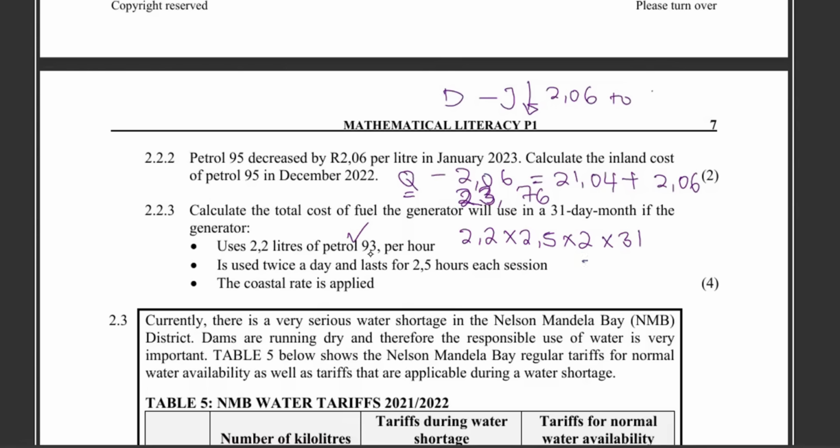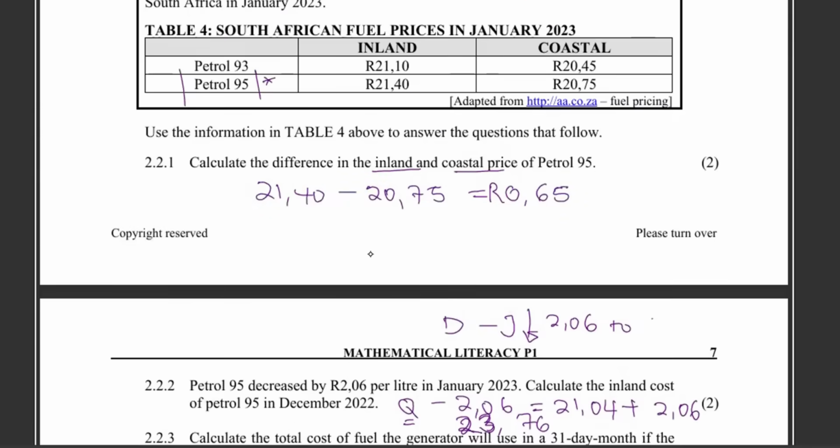So they would use 341 liters, but each liter costs, let's go to the cost number 3. So you're saying they're using coastal, and the type of petrol is 93.